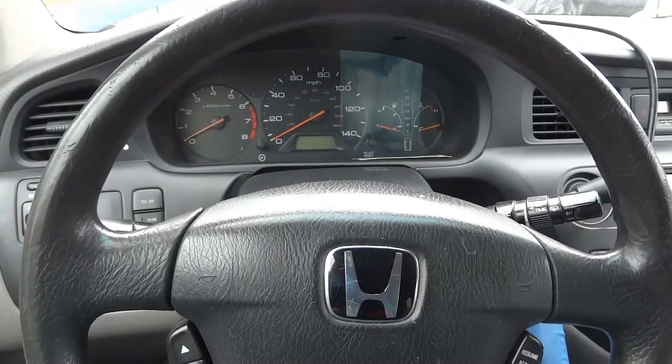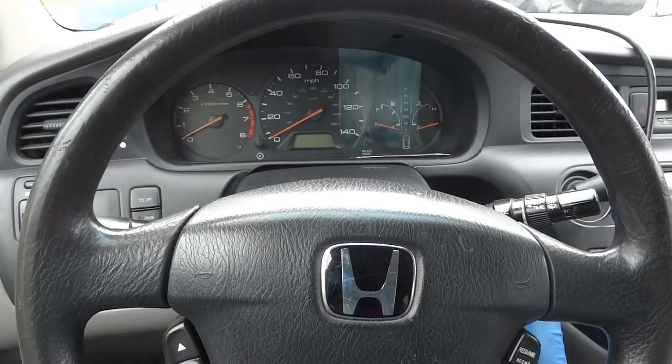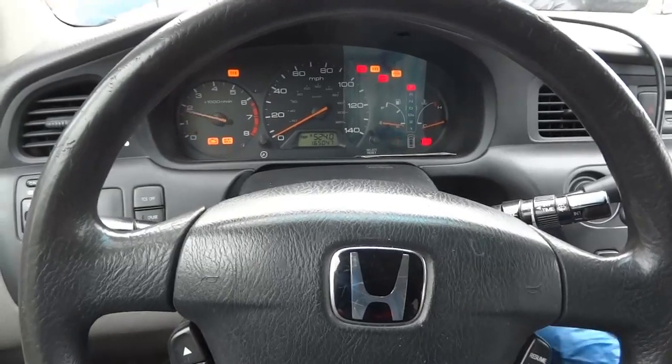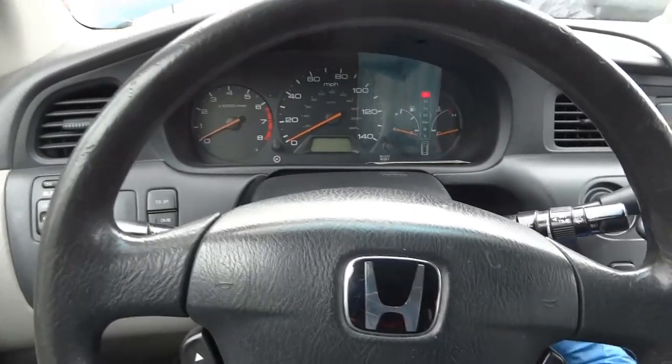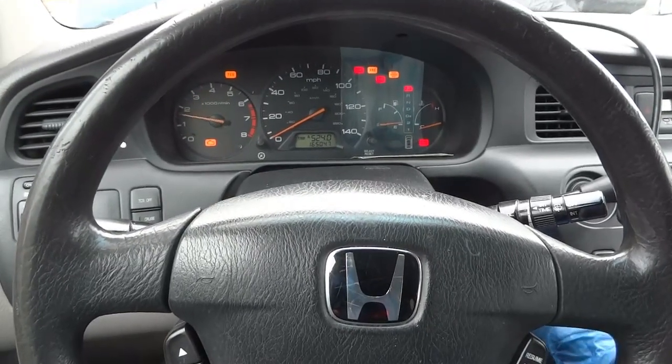As I crank it, we're gonna listen to the sound of the engine. We wanna listen to the cadence of the engine. We don't want any inconsistency on the way the engine sounds. So let's try that. Oh, this one doesn't have clear flood. No.